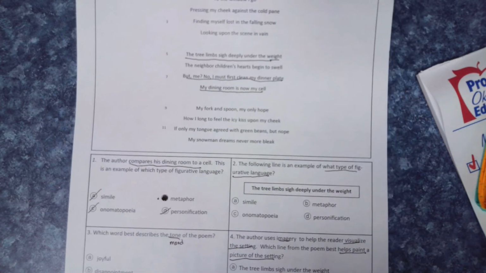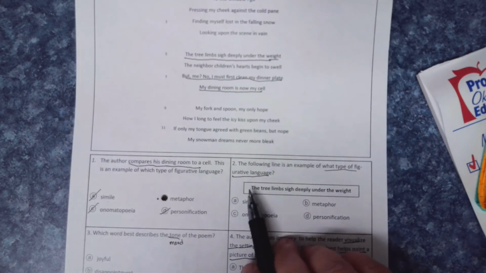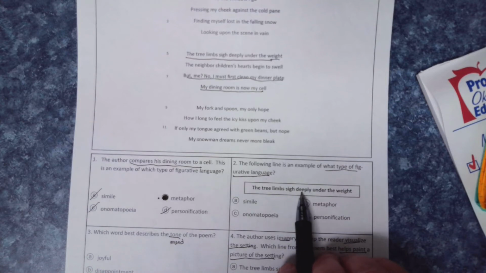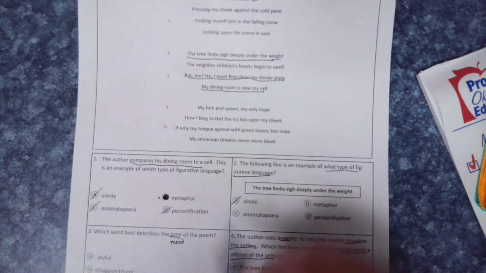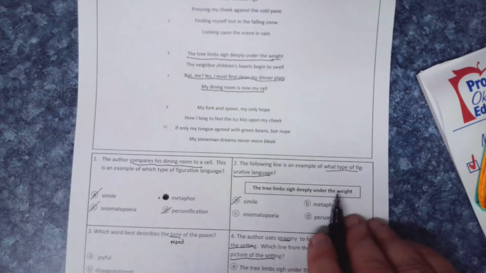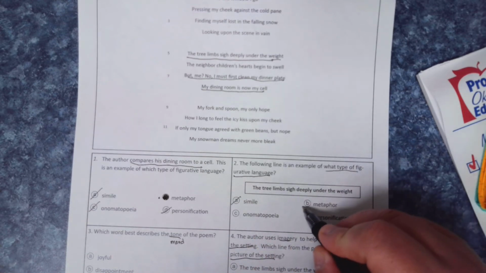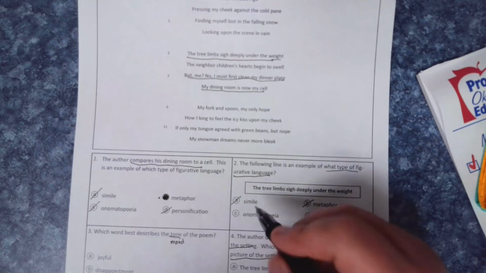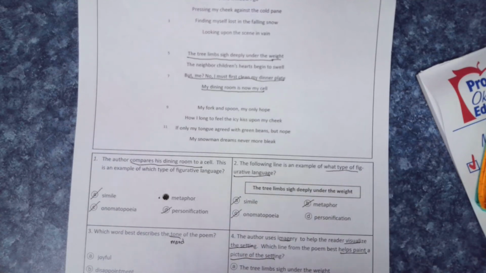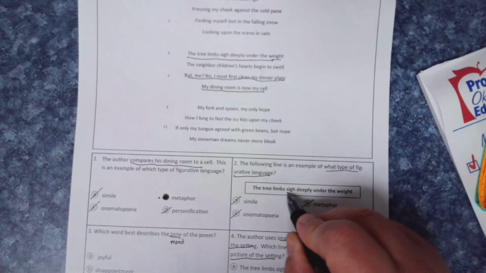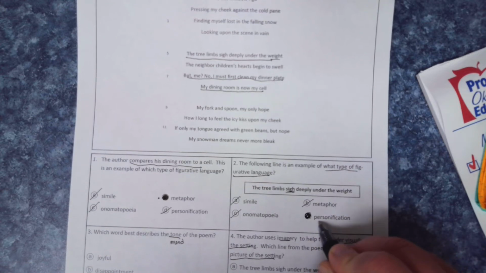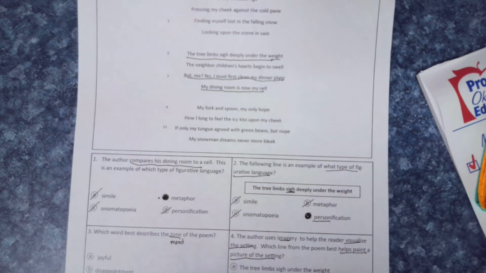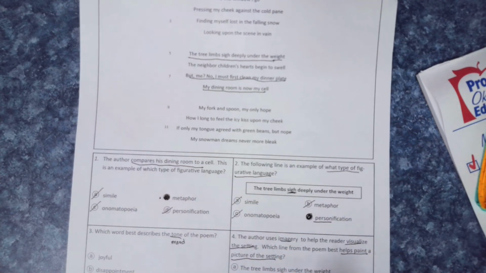All right, which of the following is an example of what type of figurative language? The tree limbs sigh deeply under the weight. Okay. Well, it's not a comparison because I don't see like or as. I don't see a comparison using the word is. It's not a sound word. I don't hear bang, click, clack, all that. But sigh is something humans do. And inside the word, I see the word person. So sigh is what a person does. All right, you're going to answer 3 and 4 on your own. All right, we're going to move on and do the same kind of things.